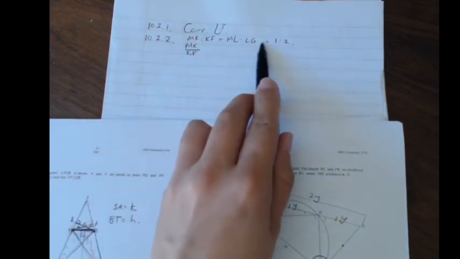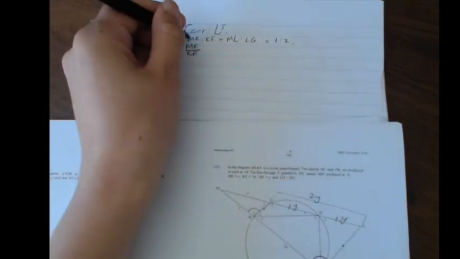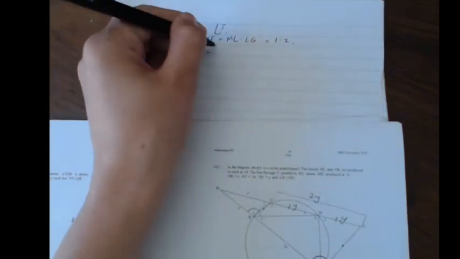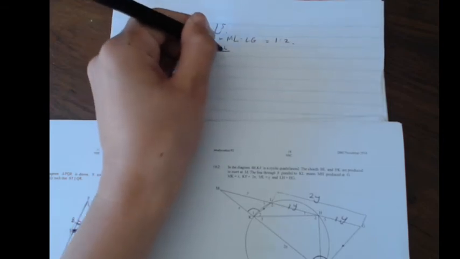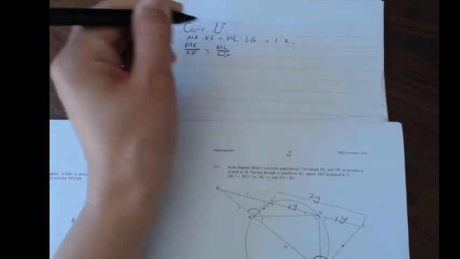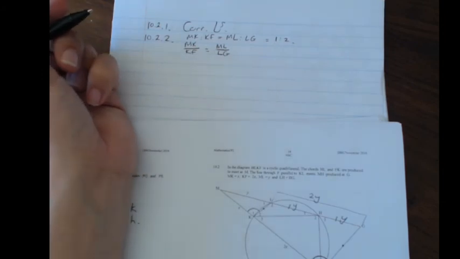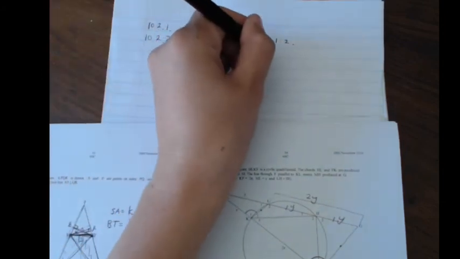You can write it as ratios like that, or you can write MK to KF is equal to ML to LG like that, because of proportion theorem.